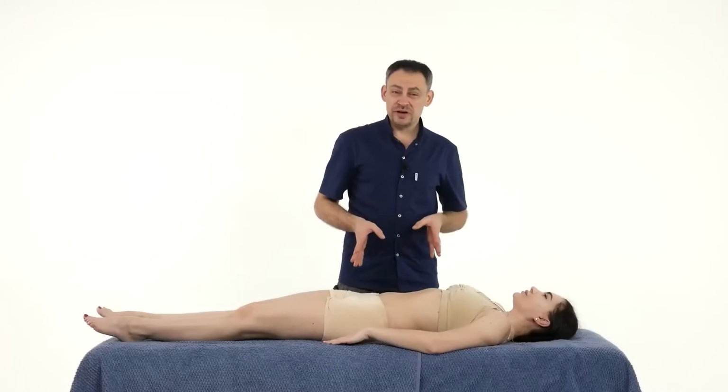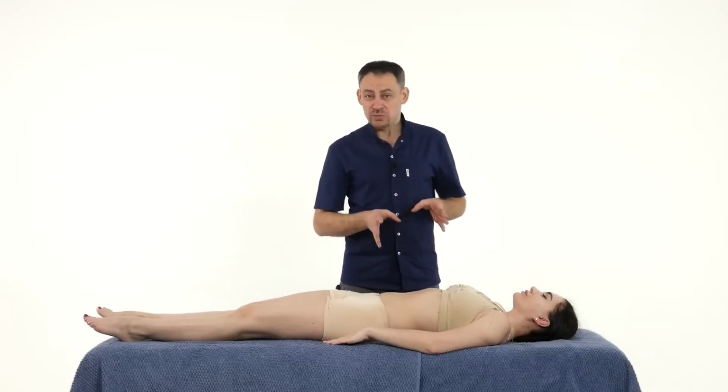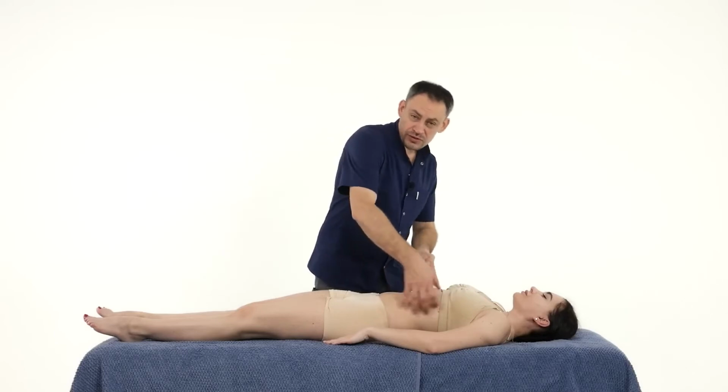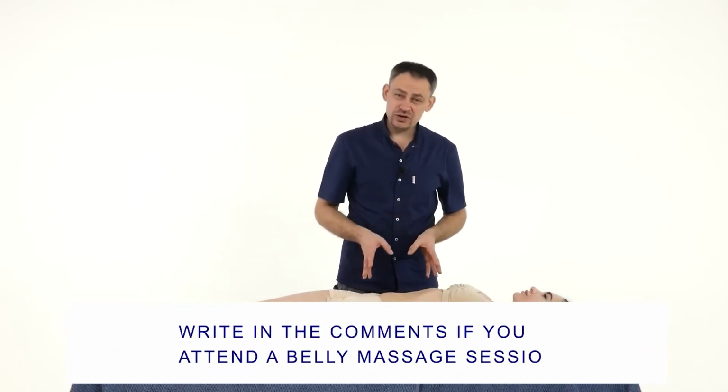Most people are not very willing to let other people touch their stomach. Most people are quite sensitive to this area. But at the same time, the abdominal area and internal organs are extremely important for human health.